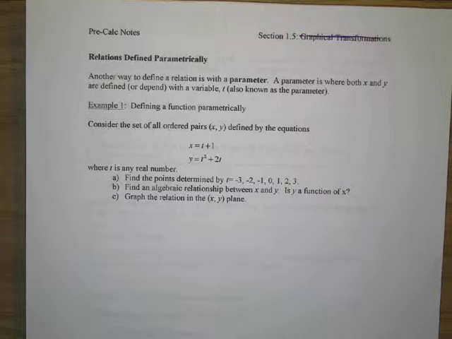What we're going to do is make a t table, but instead of having 2 columns, it's going to have 3 columns, because we need t, we need x, and we need y. Because how do we graph functions? What are the 2 variables we need to graph? X and y. So we got to kind of kill off the t to figure out what this thing is going to look like. Okay? So let's try it.